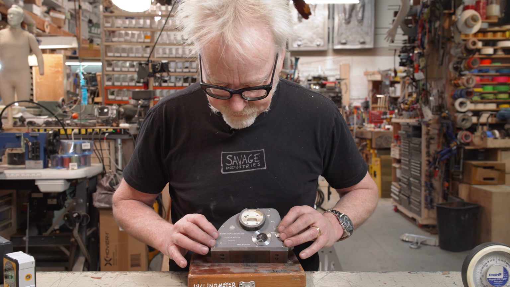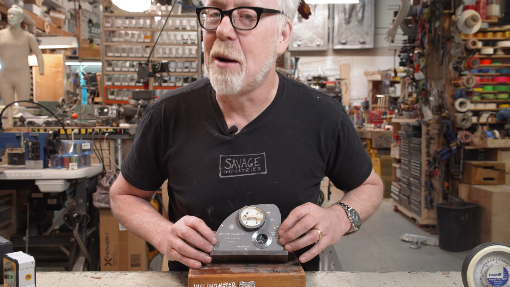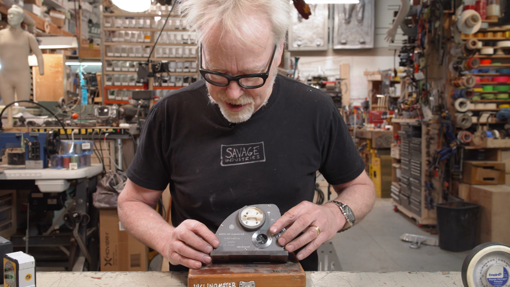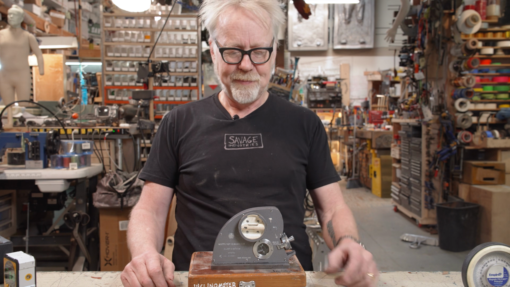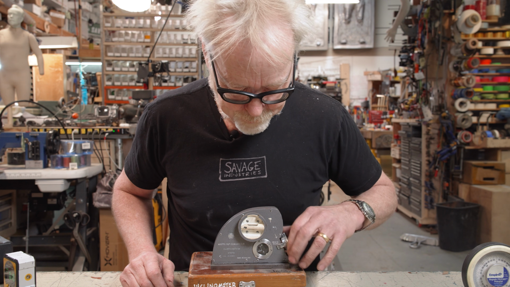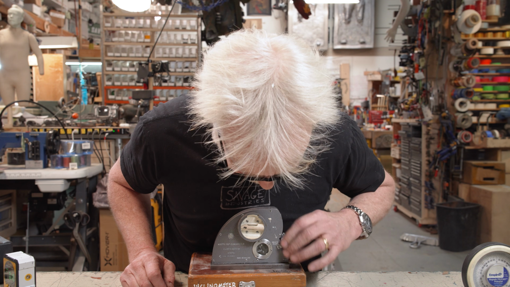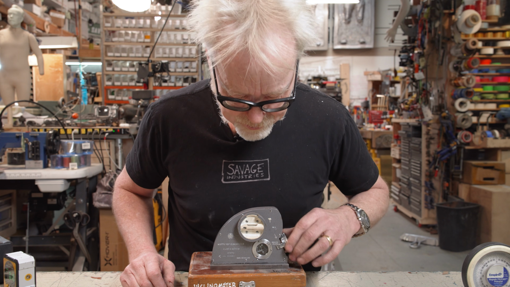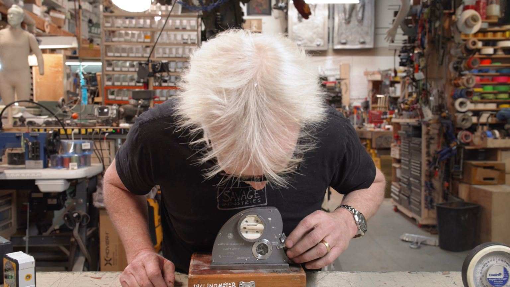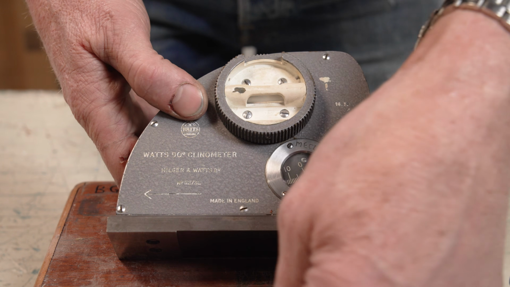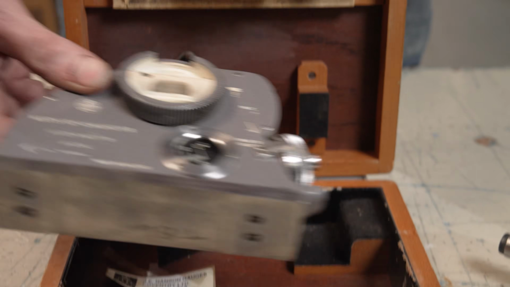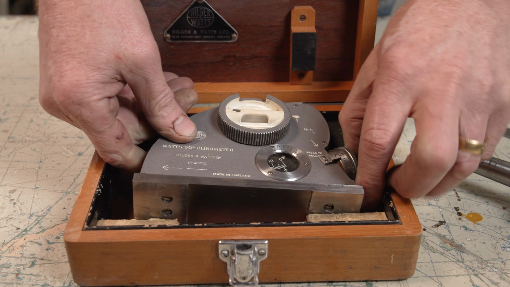This is a Watts 90-degree clinometer, not inclinometer, clinometer. Look at this gorgeous thing. Anyway, that's my favorite inclinometer here in the cave. Let's see, my table's not close to level. Oh, that's actually pretty close to level.